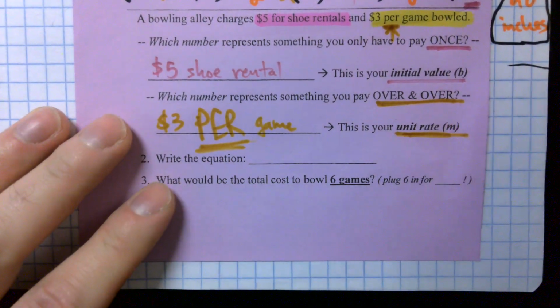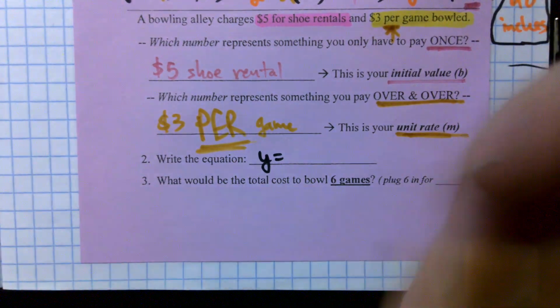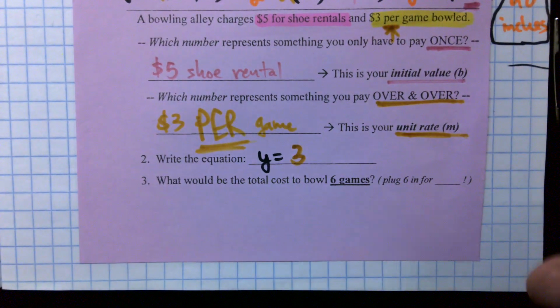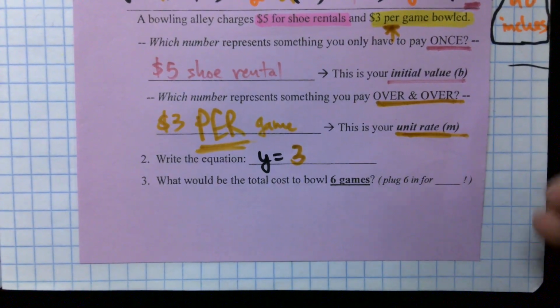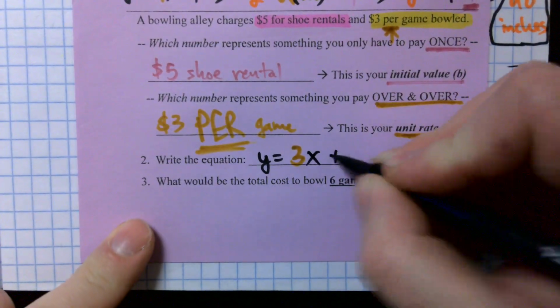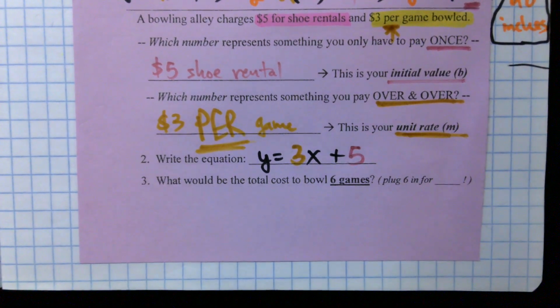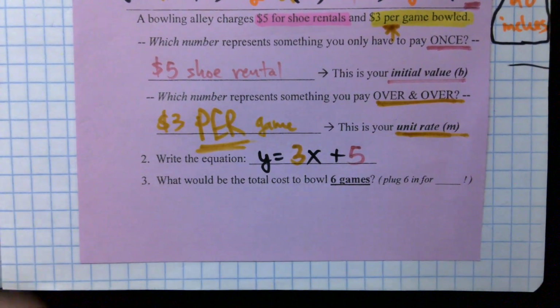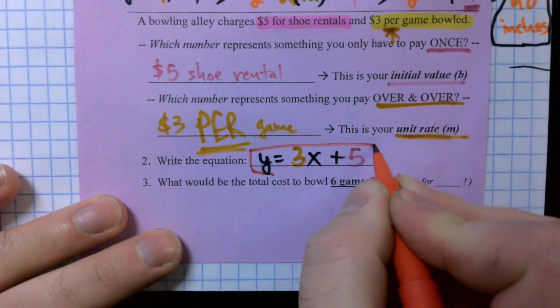No table involved, no work, anything. Lola, go for it. Y equals 3 what? Plus 5? Very close. We're missing something on that 3. Johnny, what is it? That's right. And then Lola, you said plus what? Plus 5. That's right. Y is equal to 3x plus 5.